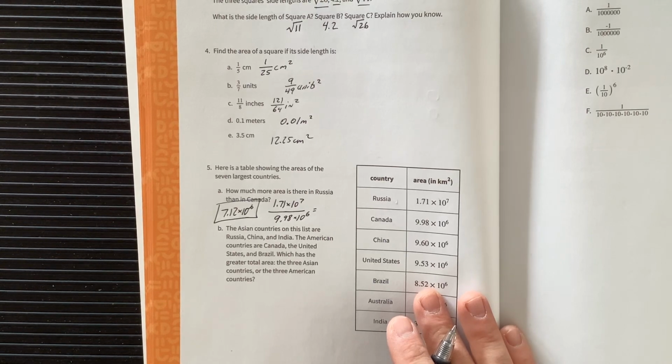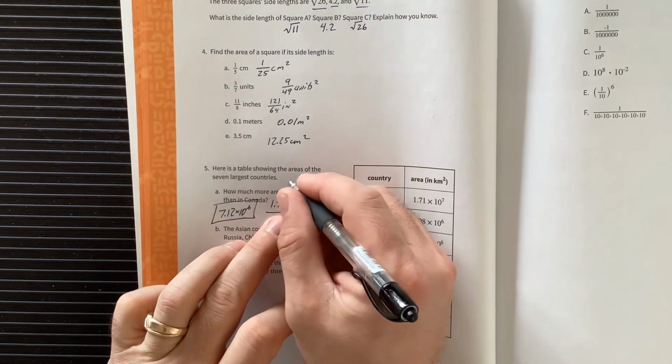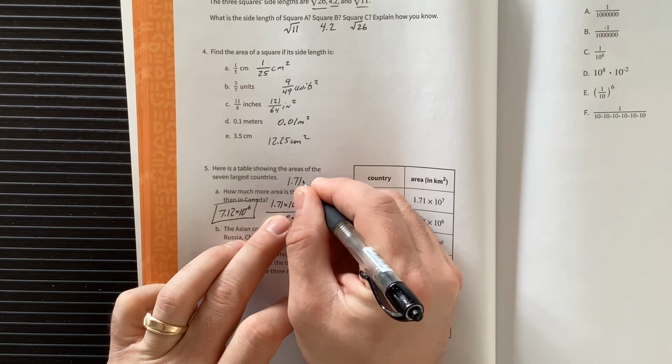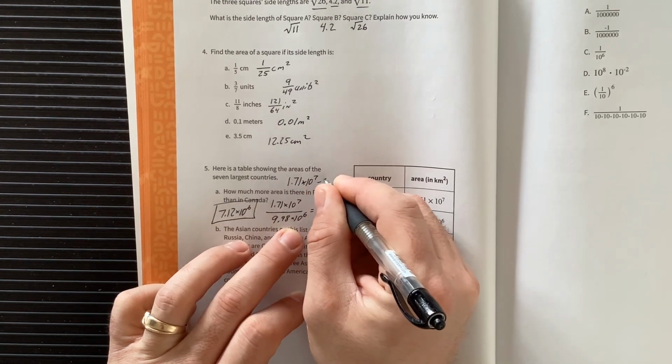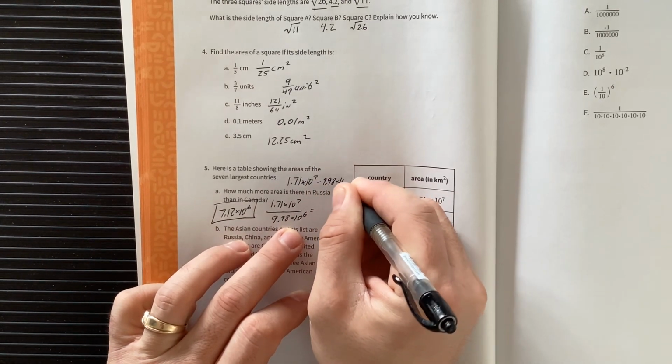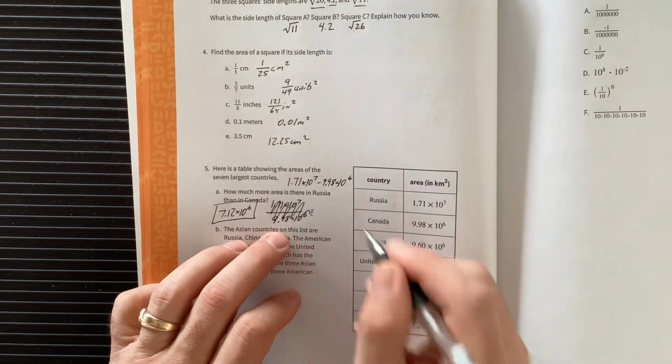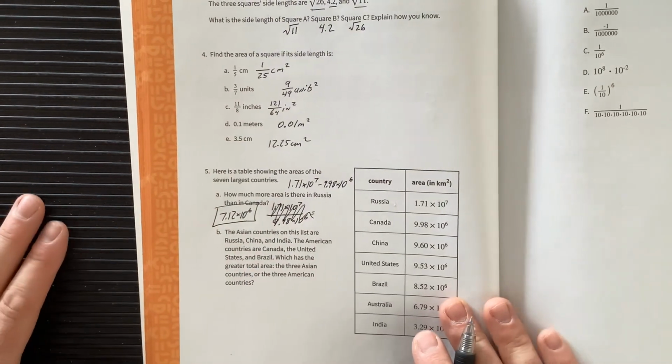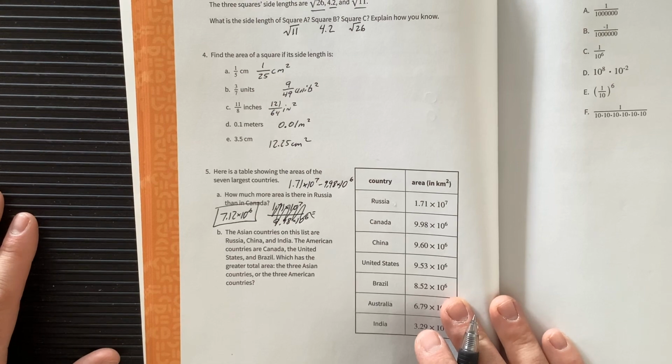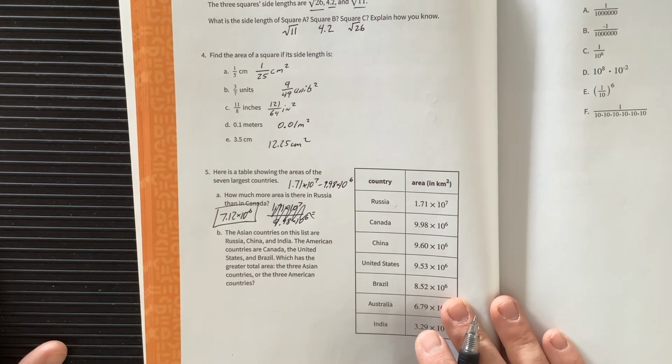Yeah. How much more? Did that one incorrectly. That should be a subtraction problem. Doesn't say how many times bigger. How much more? Subtraction. Exponents the same, make them both 6, and that's what you will get.